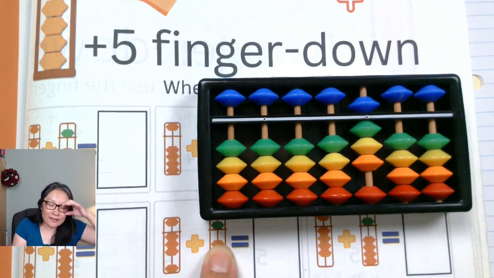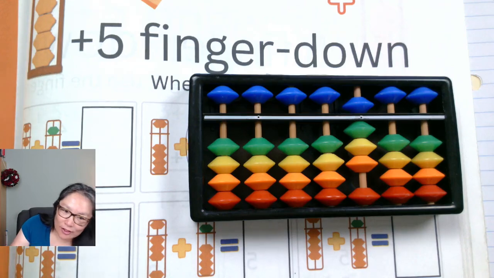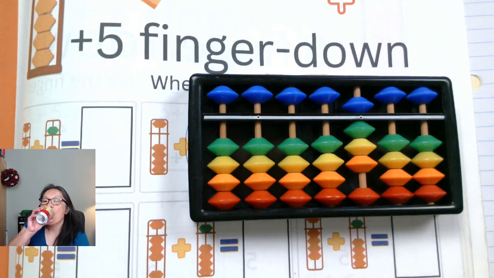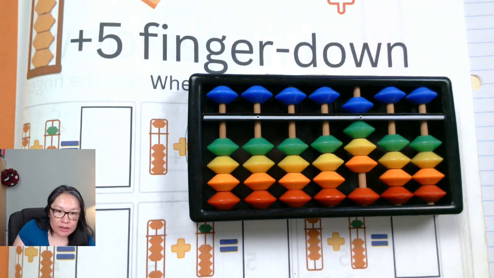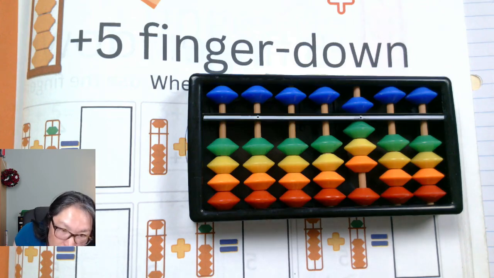My mind is blown. Welcome to the real world. Thank you. So it's literally physical. Yes, it is a physical mathematics tool.